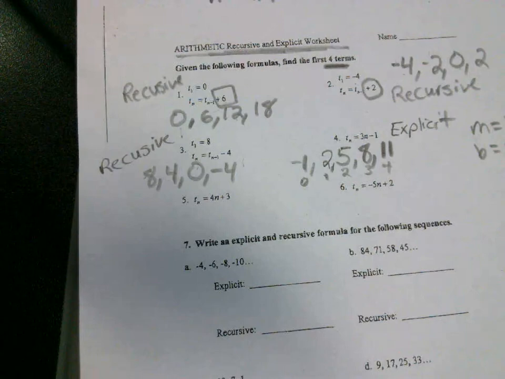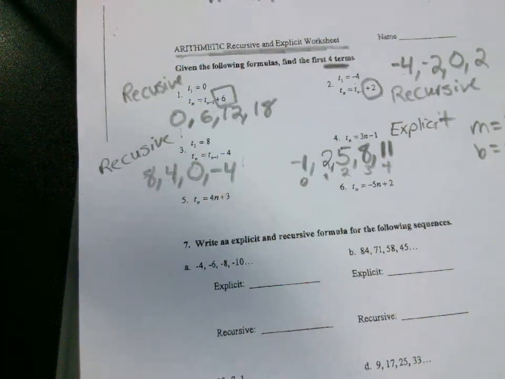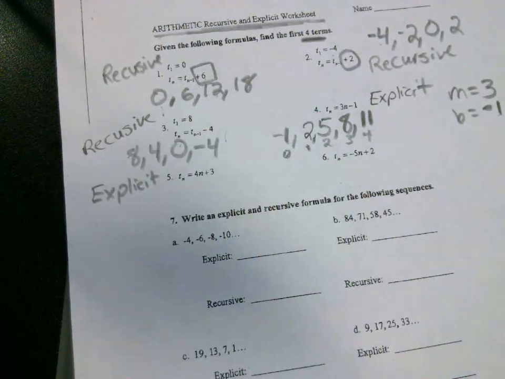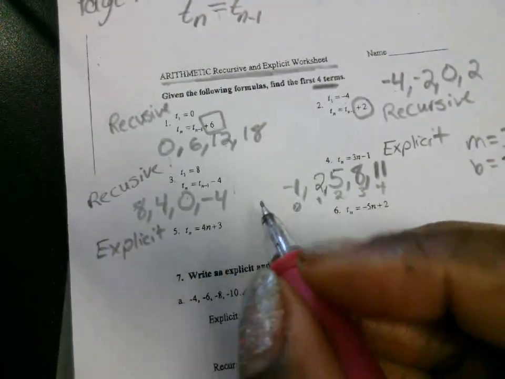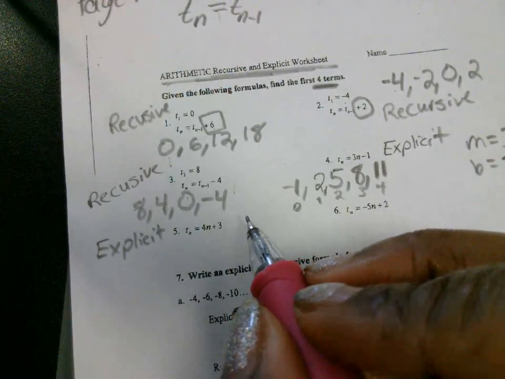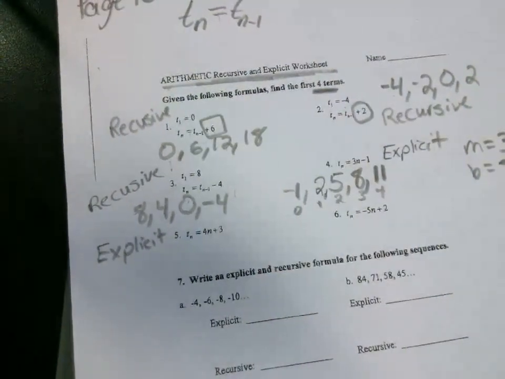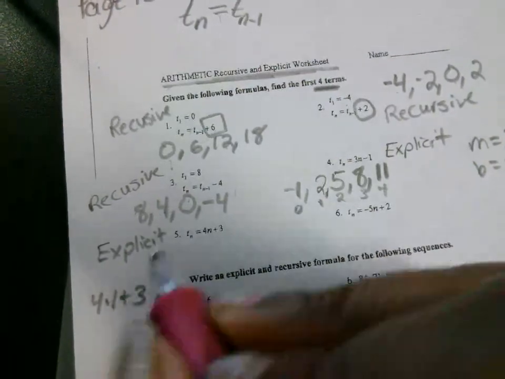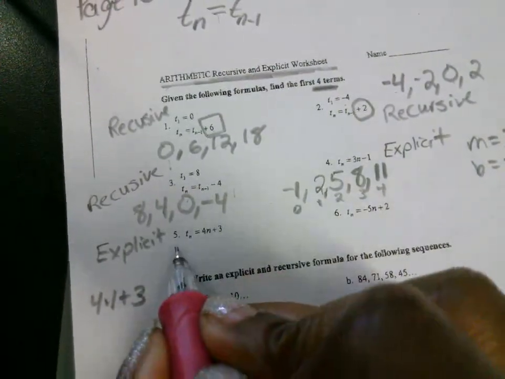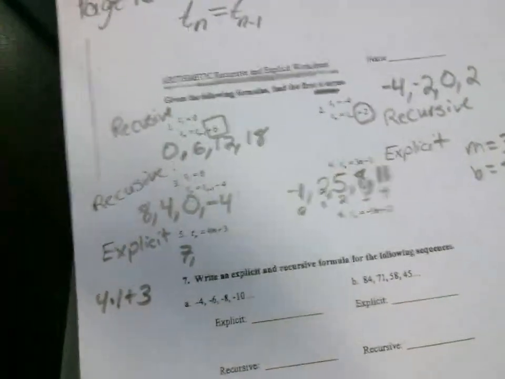Is number 5 recursive or explicit? Raise your hand for recursive. Raise your hand for explicit. It is explicit. Yep. All right, let's do it. How do we find the first term? We substitute what number? 1. We've got to substitute 1. So that's 4 times 1 plus 3. What's 4 times 1 plus 3? So the first number is 7.